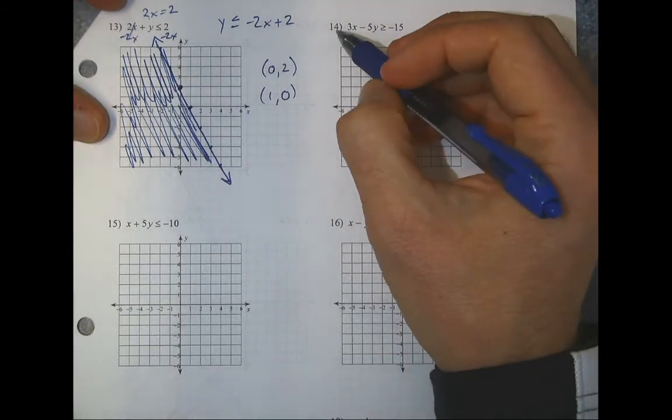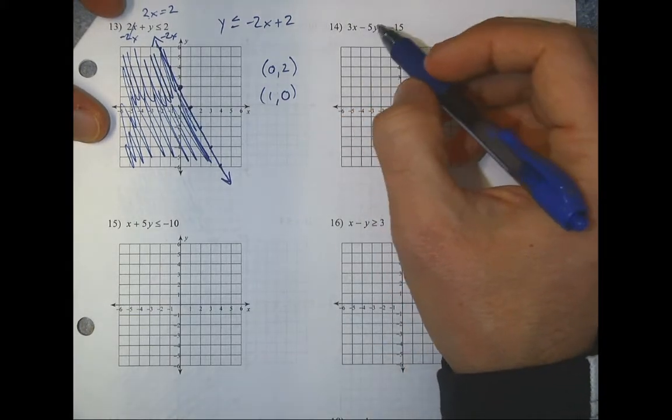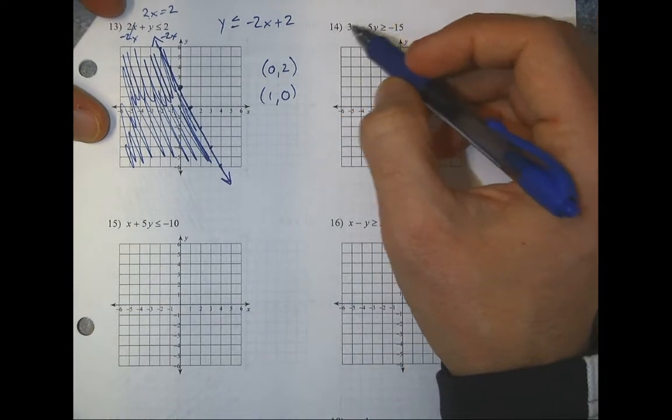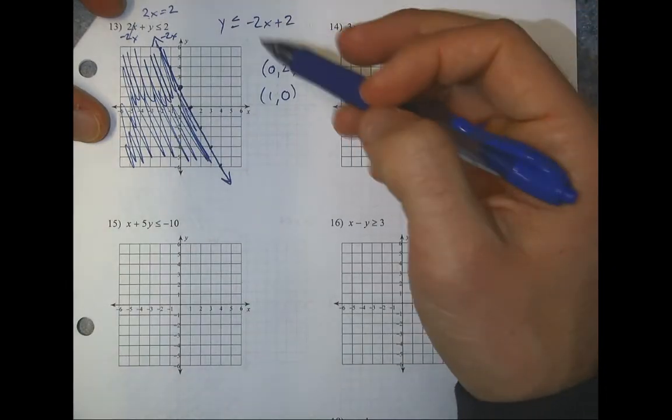When I come over here to number 14, because there's so much going on here, I'm going to prefer to find my intercepts.